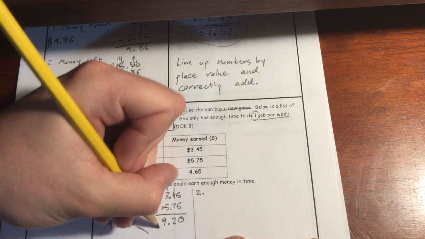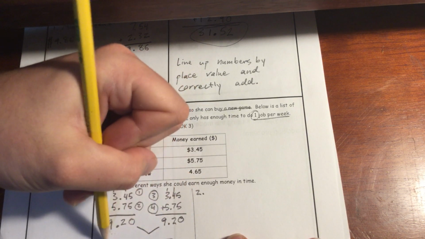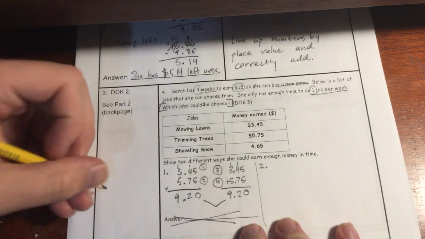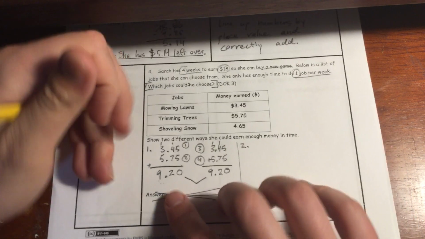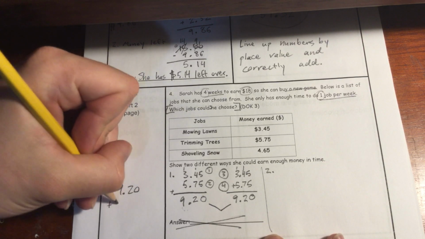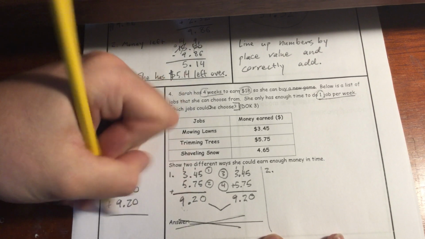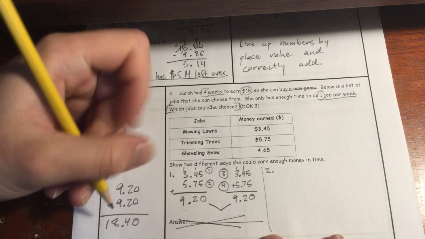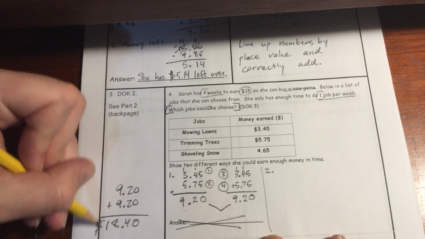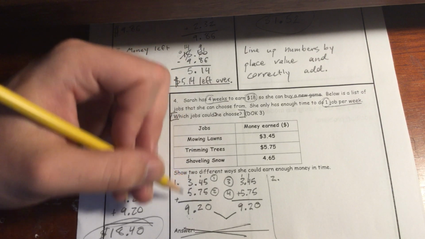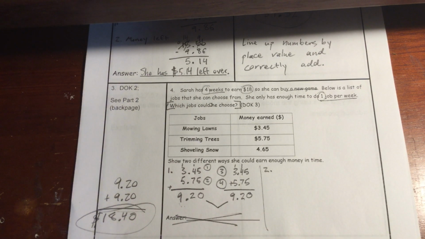Okay, so now what we would have to do is we're going to have to add those together. I'm going to kind of cross out my answer space, so I'll write that down below. I'm going to do some work over here now, just since I'm running out of room. So then I'm going to add up my totals for weeks 1 and 2 and 3 and 4. So $9.20 plus $9.20, 0, 4, and then 18. Okay, all right, so this could be one answer for us. Okay, so one answer, she could mow lawns and trim trees and do that 2 times over the course of 4 weeks and make enough money to earn that game.